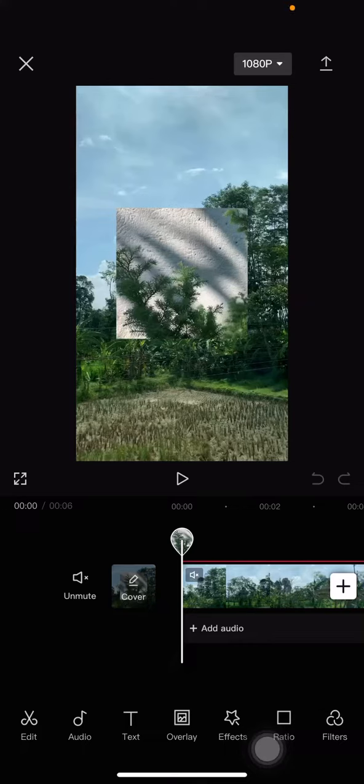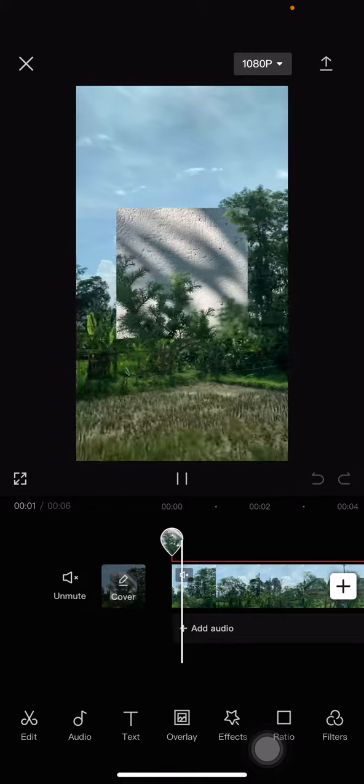So today I want to share the tutorial on how to cut or delete an unwanted clip in CapCut on iPhone or iOS. I already have the video in my project. Let's have a check first.